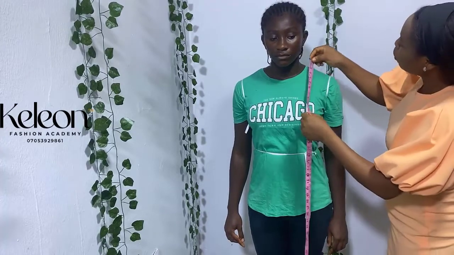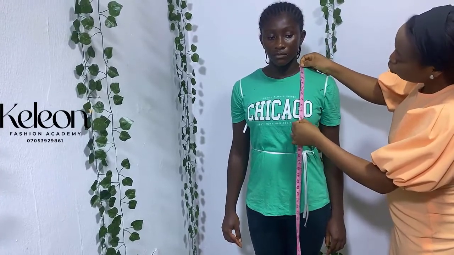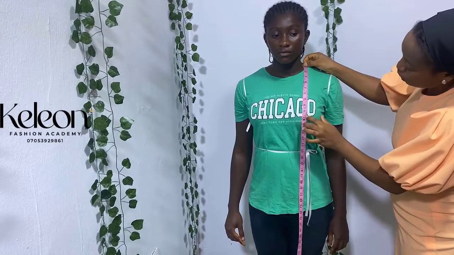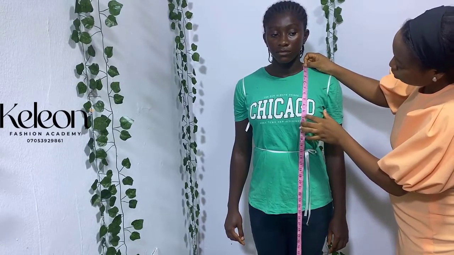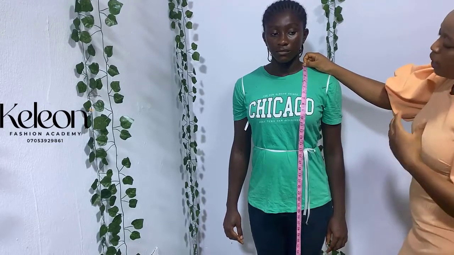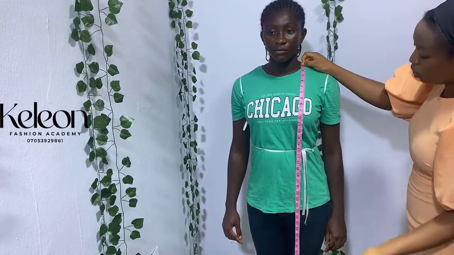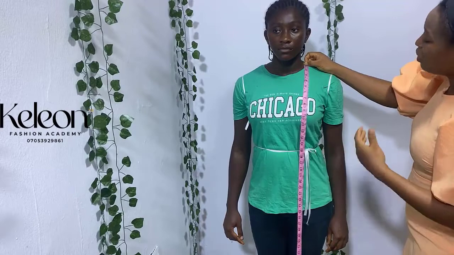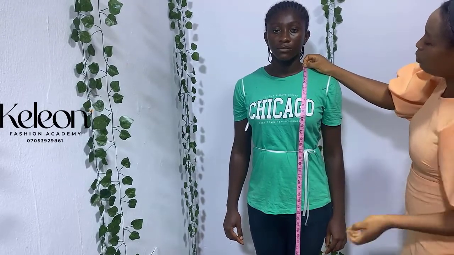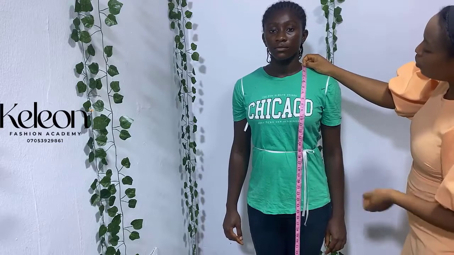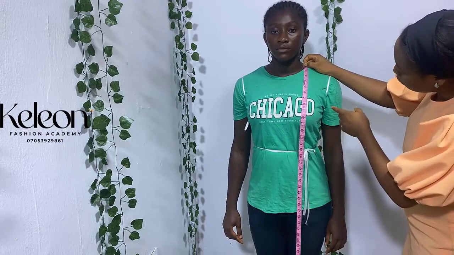Now, having said that, we'll take other measurements, like from your shoulder to your bust point. You don't need to ask your clients where her nipple is. If it's your own person, your friend, you can ask them where it is, but for a client, you don't have to start asking, is this your nipple?